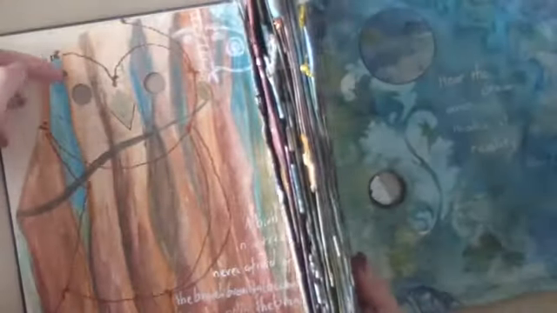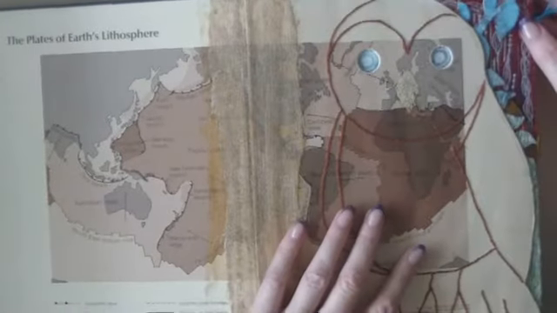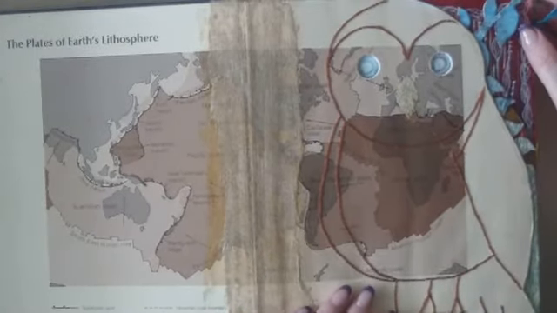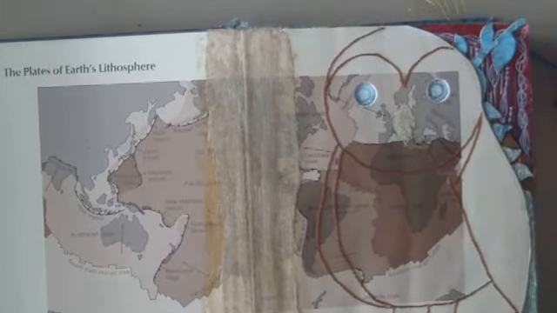Also, you can do a deliberate misinformation, I guess, to the viewer. So the viewer thinks they're going to see something when they turn the page, and it's a surprise because it turns out to be something totally different.